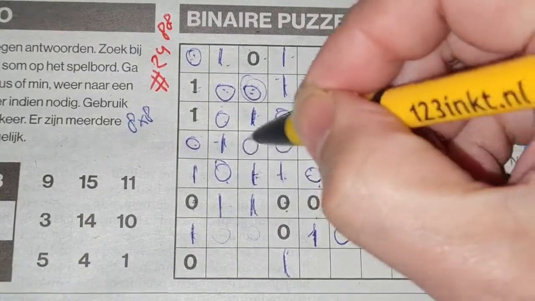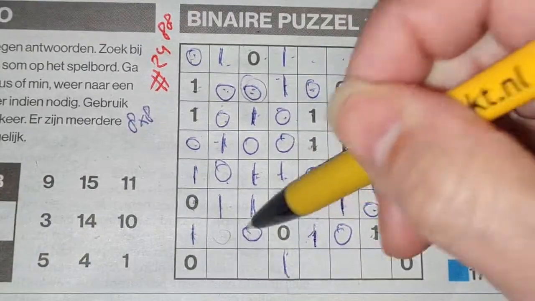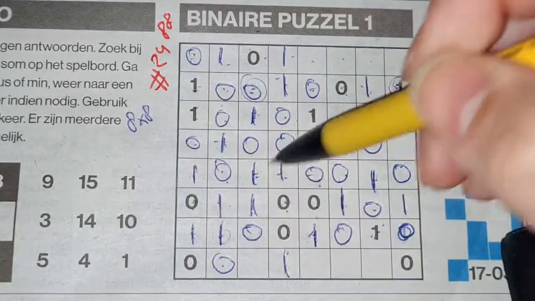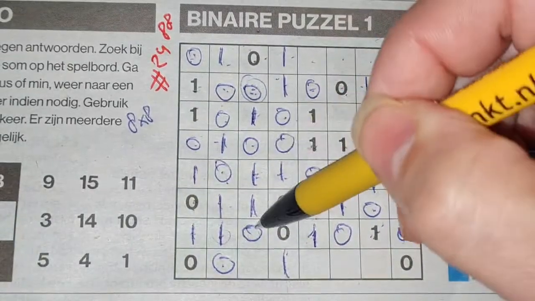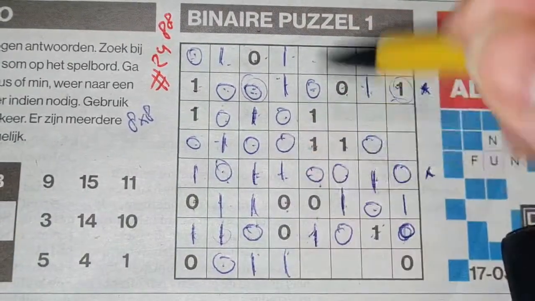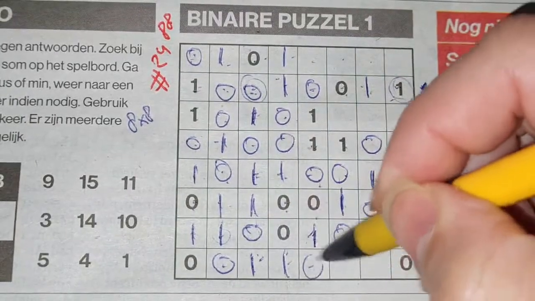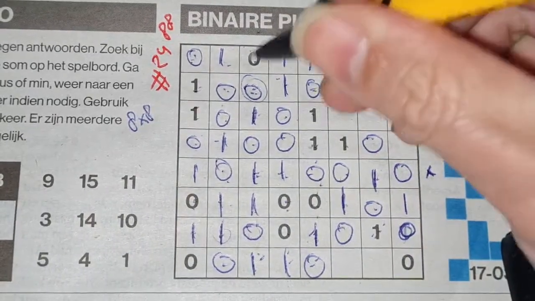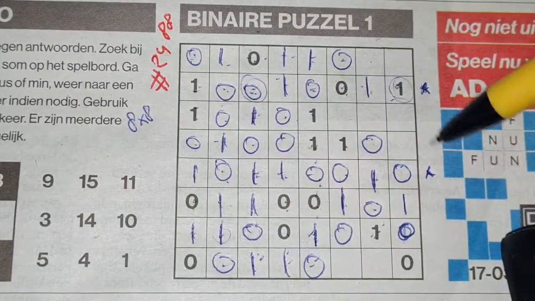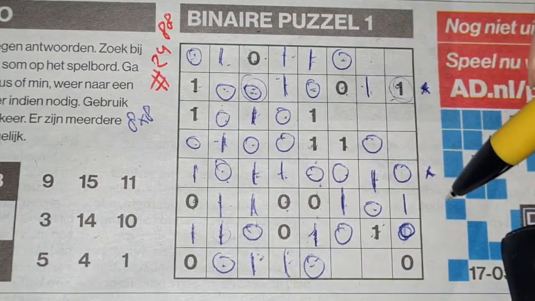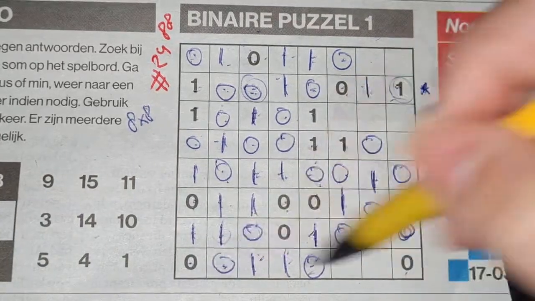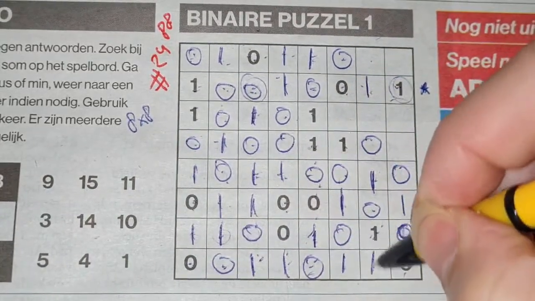Double 1, here an O, there an O. Double O, here a 1, there a 1. Double 1, here an O, there an O. We have here 1, 2, 3, 4 O's, so the rest are ones. Double 1, here an O, there an O. 1, 2, 3, 4 O's, so the rest are ones. Double 1, here an O, there an O. And now we have here 4 O's, so the rest are ones. Alright.